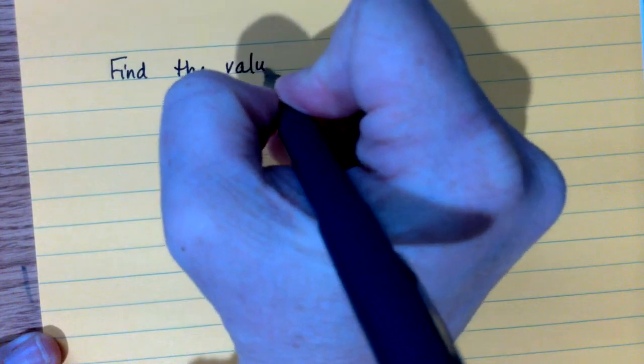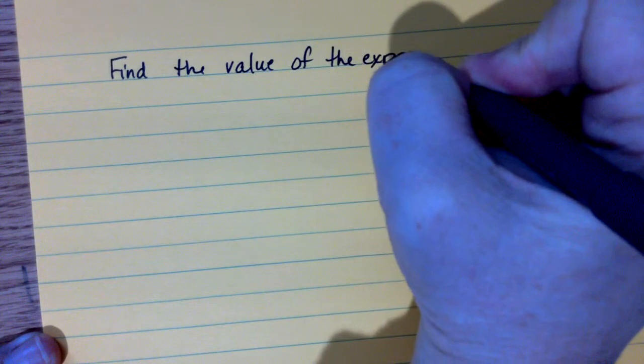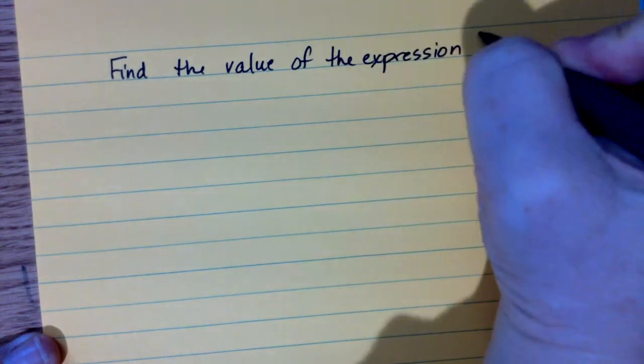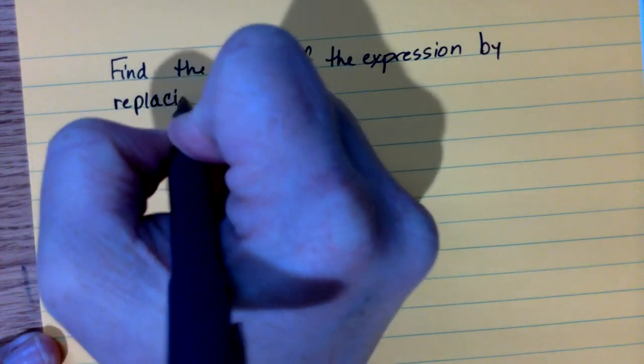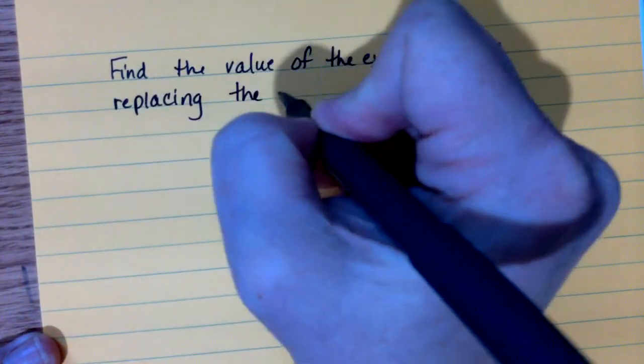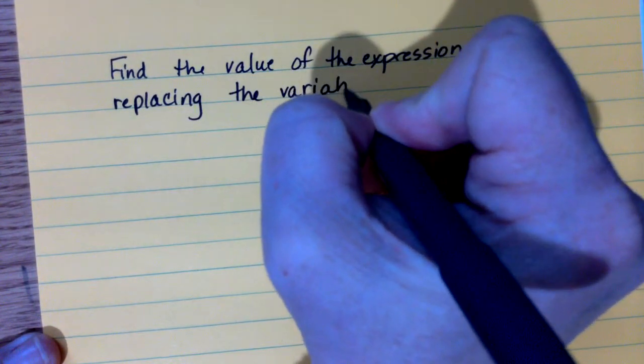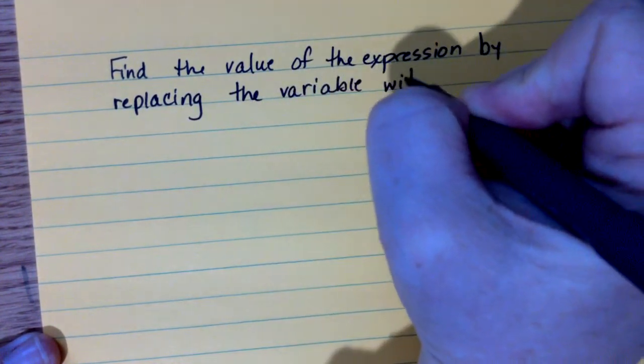So this is going to be finding the value of an expression by replacing the variable with a number. So find the value of the expression by replacing the variable with a number.